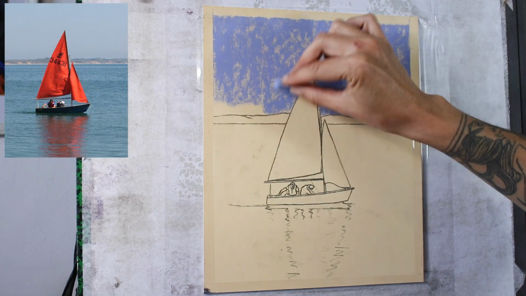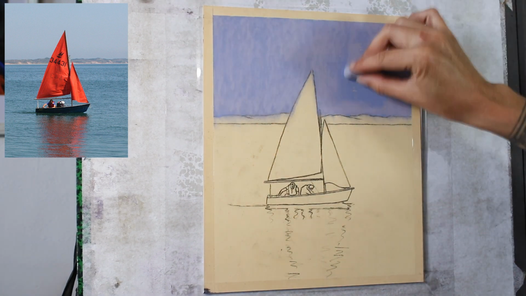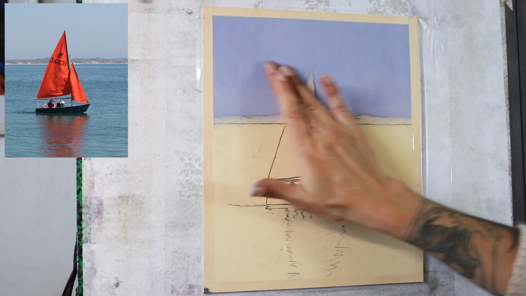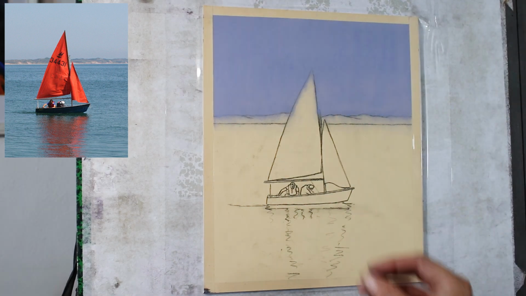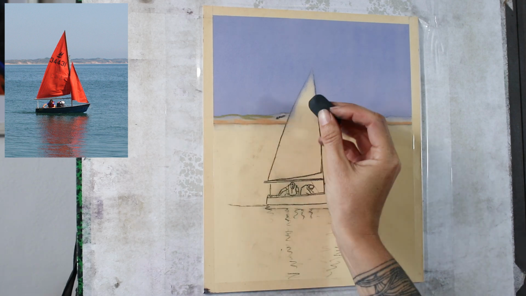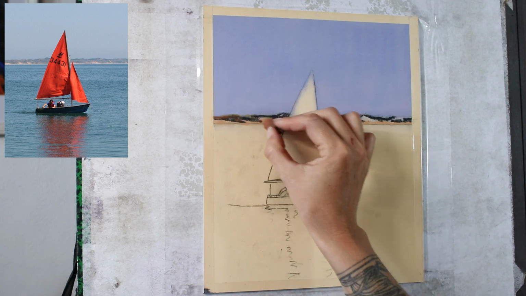I took this photo reference quite a few years ago now in Newcastle in Northern Ireland. Very beautiful spot. And one afternoon witnessed this very pretty little sailboat going past. I was particularly drawn to that lovely vibrant set of red sails.